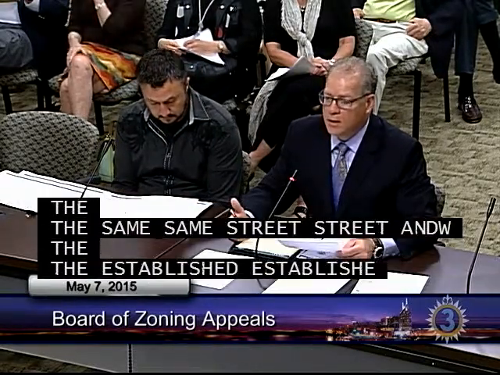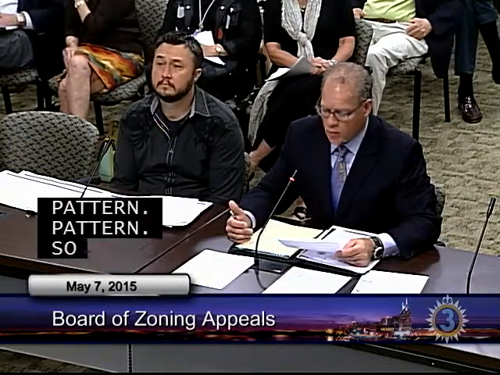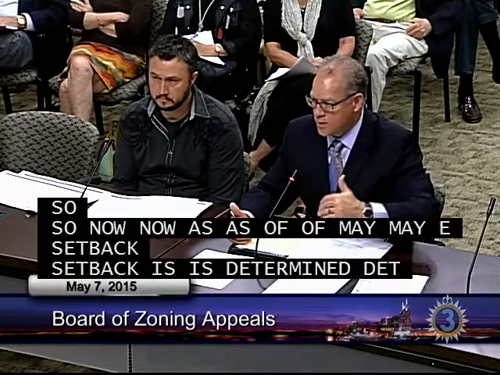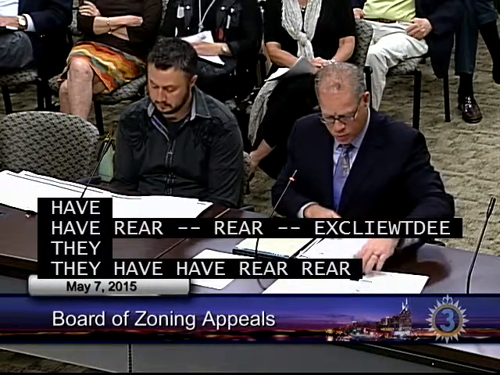So now, as of May 23, 2014, the setback is determined by looking at the four homes to the south. Again, the homes in Bellbrook are excluded because they have rear orientation to Nickel Lane. You come south to the nearest four homes, and you arrive at a setback of 48.5.